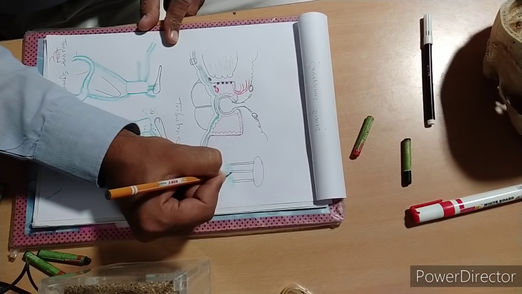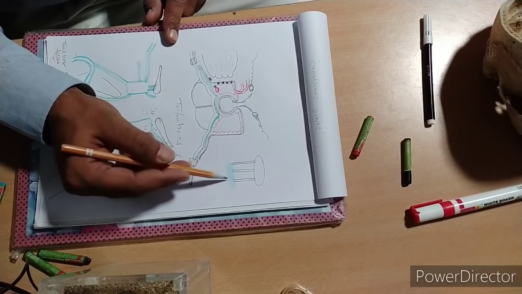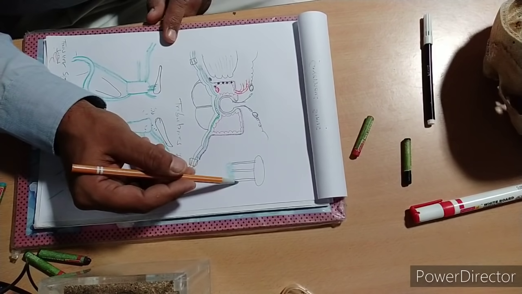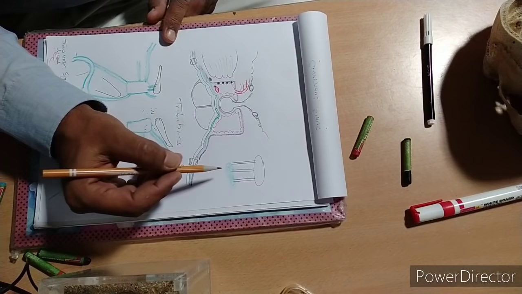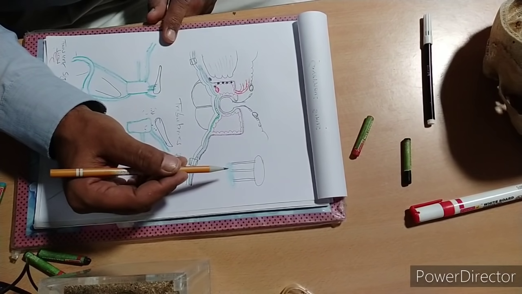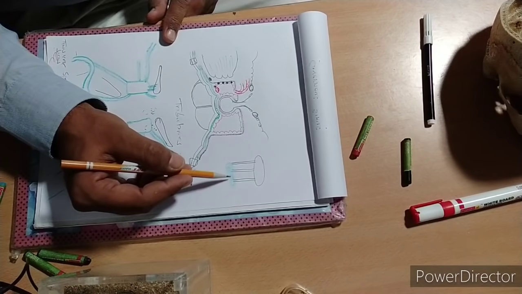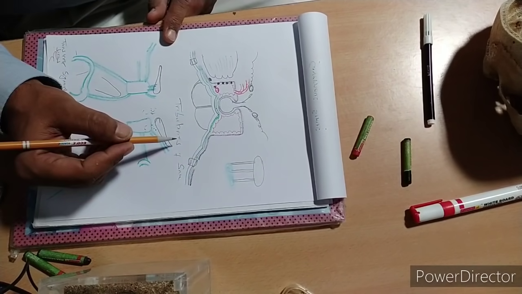So the cavernous sinus is connected to the pterygoid venous plexus through three emissary veins, which especially pass through the foramen ovale, foramen spinosum, and the foramen lacerum here. So these are the communications with the pterygoid venous plexus.